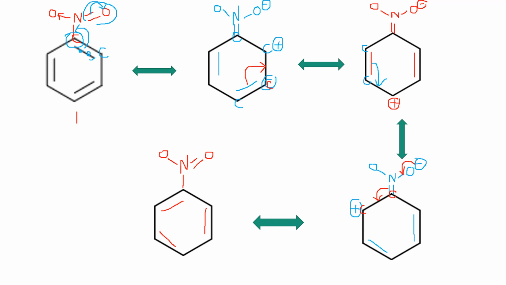Again, the same thing I would say. If you compare the first resonating structure with the fifth resonating structure, you will see the position of alternate double bonds has changed. So resonating structures give you a clear idea of how the electron density moves throughout the benzene, taking into consideration electron donating or withdrawing groups. And here you will notice that because an electron withdrawing group is there, benzene is going to develop positive charges. You have a positive charge at ortho, para, and again ortho.